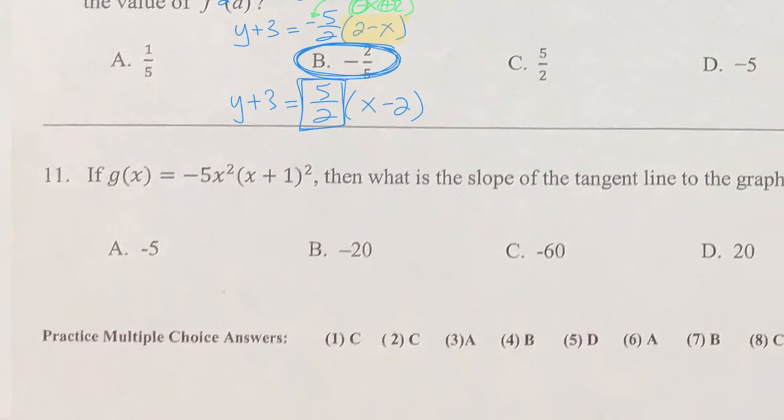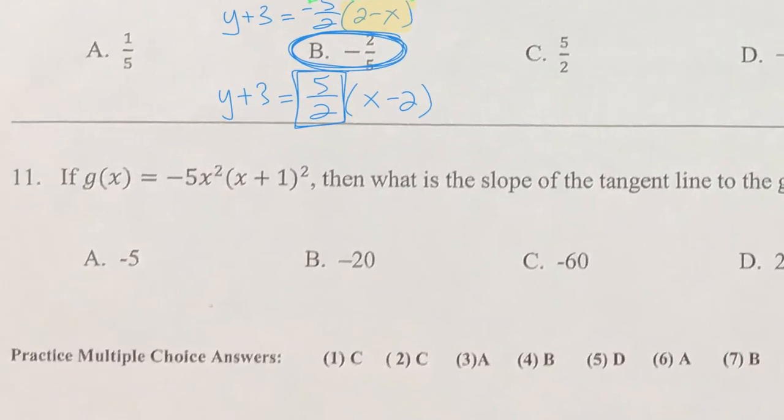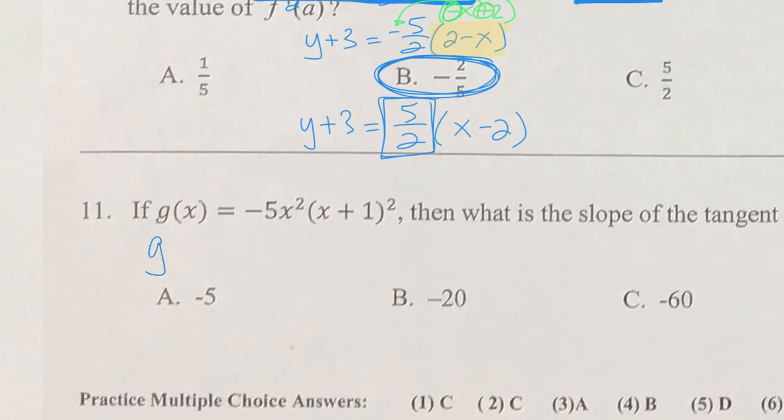And lastly, number 11, what is the slope of the tangent line when x equals 1? Once again, we have to find our 3 things. We have to find g of 1, and we have to find g prime of 1. So do that, and I'll be right back to give you the answer. Just kidding, I came back early. We don't have to find out what g of 1 is. We just have to find g prime of 1.